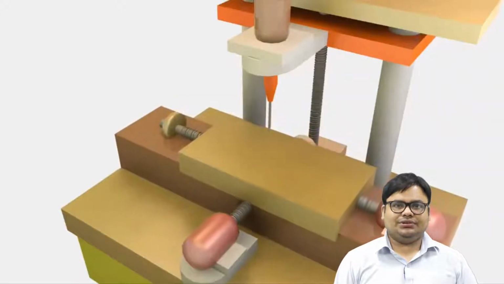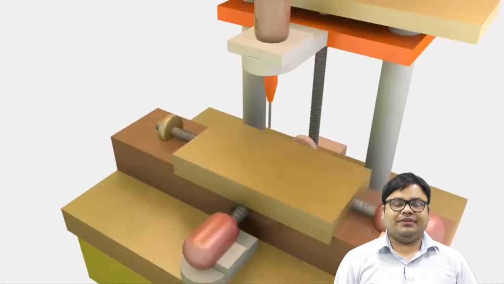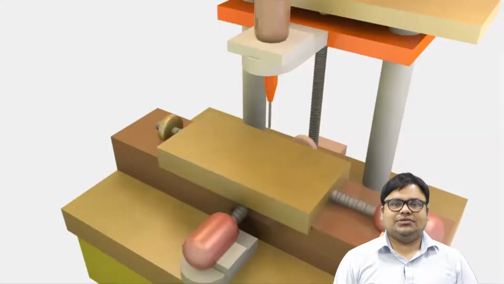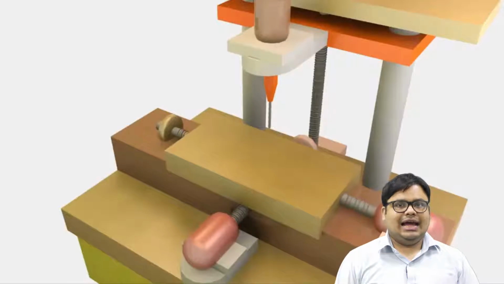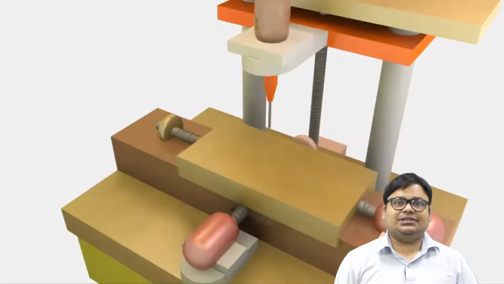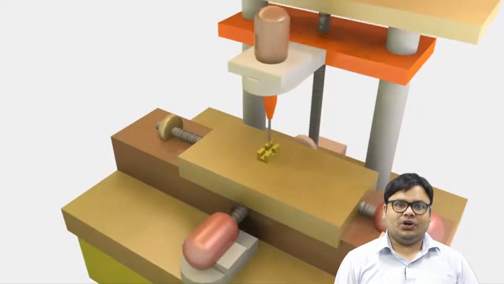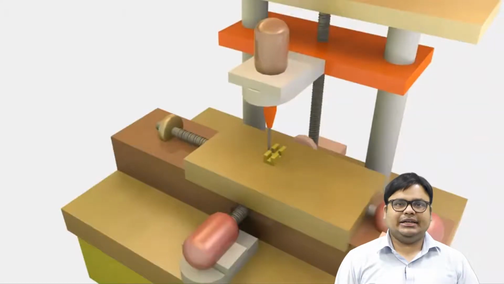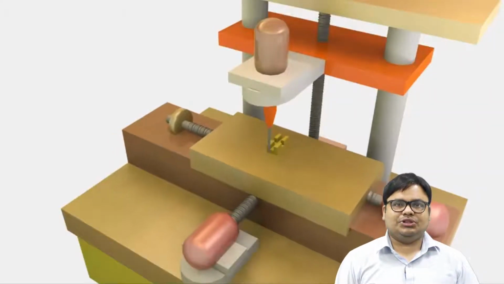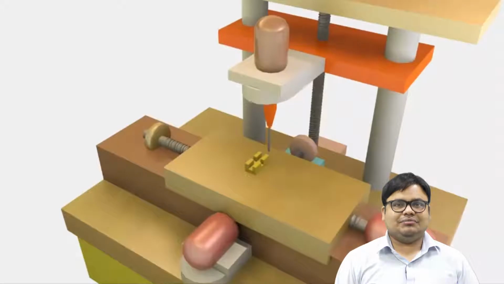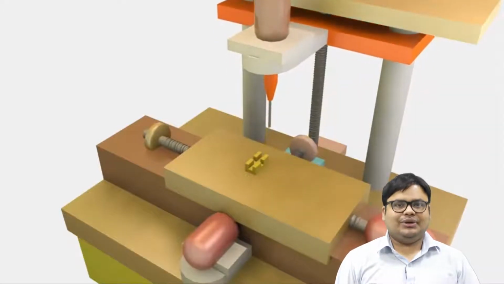CNC milling machines. As I had told you in your previous classes, today we are going to discuss the mechanism of a CNC milling machine. That means how a CNC milling machine works overall. In today's topic we'll be discussing how a CNC machine works. So without wasting much time, let us start today's session.